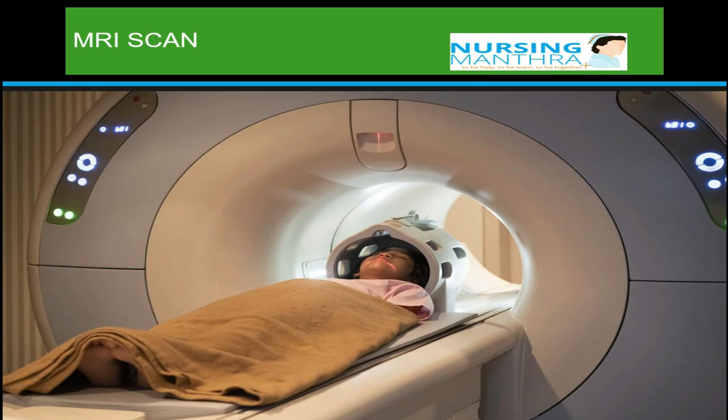Contraindication of MRI is important, okay? If the patient has any implanted device, such as a permanent pacemaker or cochlear implants, then MRI is contraindicated. So we have to ask the patient whether they have any implanted devices in the body.